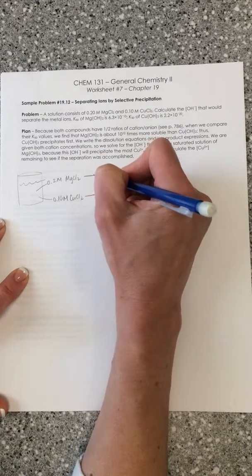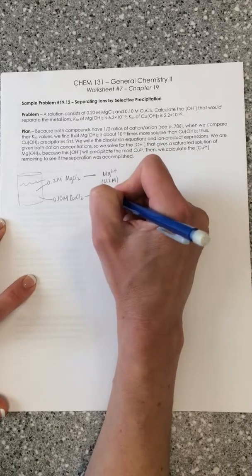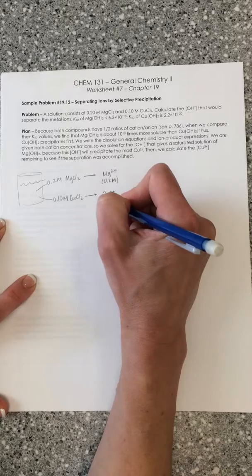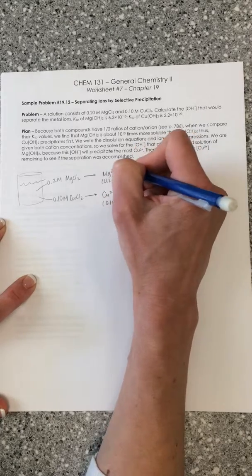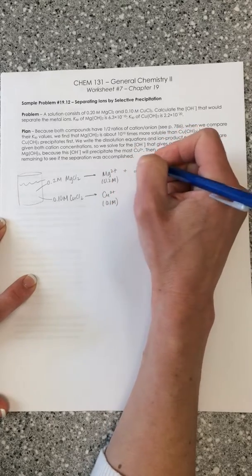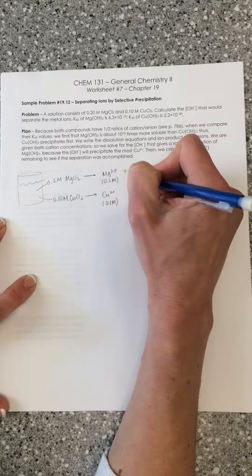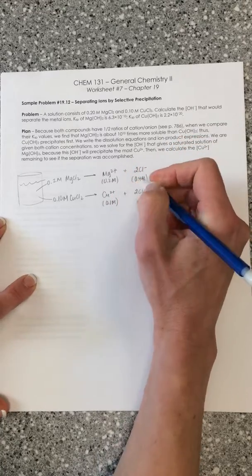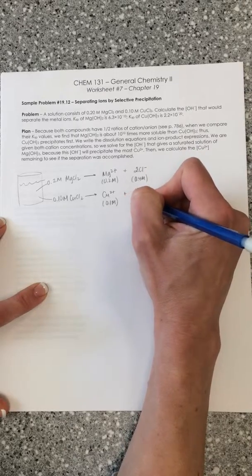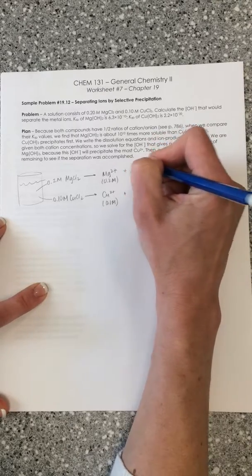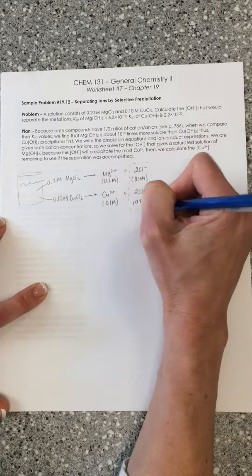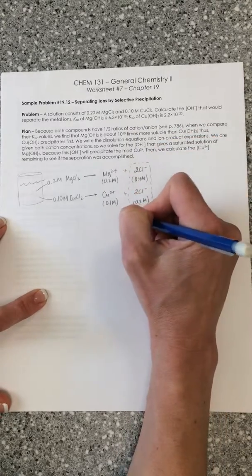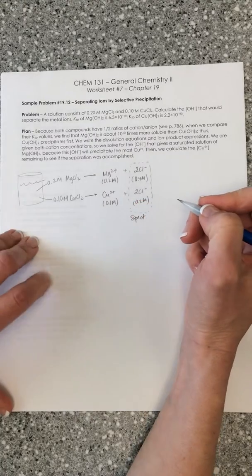So what this really means, because these salts are soluble, is we've got magnesium ions in solution at 0.2 molar, and we've got copper ions in solution at 0.1 molar. We also happen to have twice as many chloride ions from magnesium chloride, so that's 0.4 molar, and twice as many chloride ions from copper chloride, and that's 0.2 molar. But because these are spectator ions, we're really not concerned about what they might do in chemistry. So again, these are spectator.